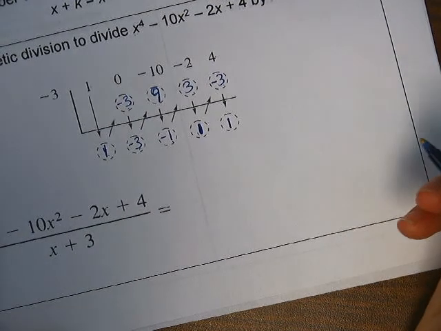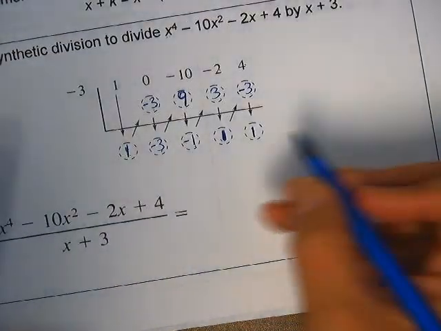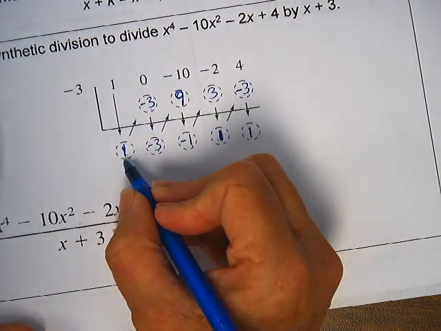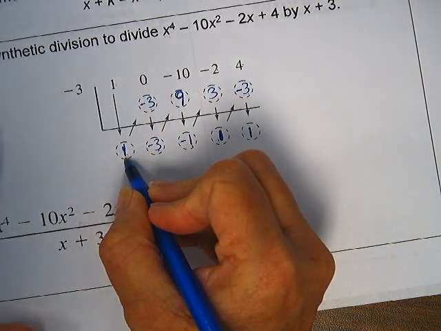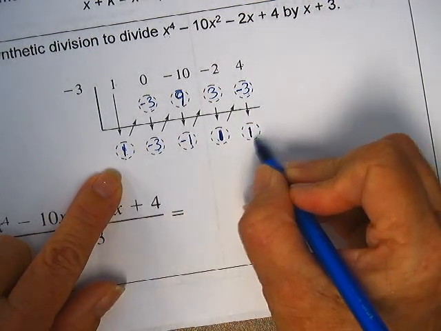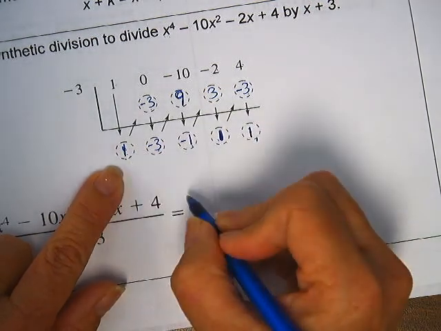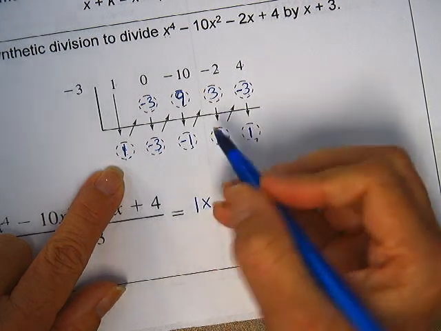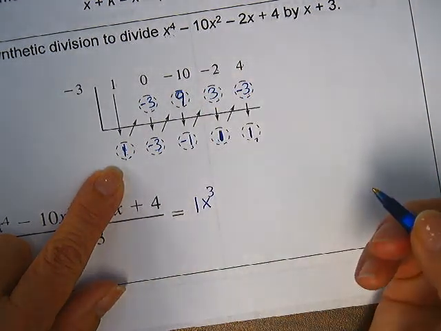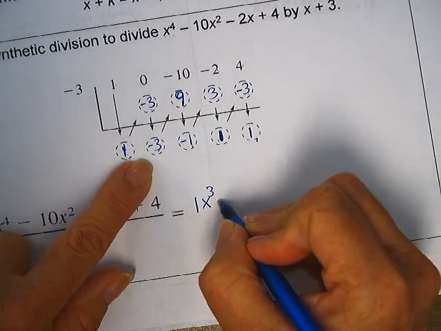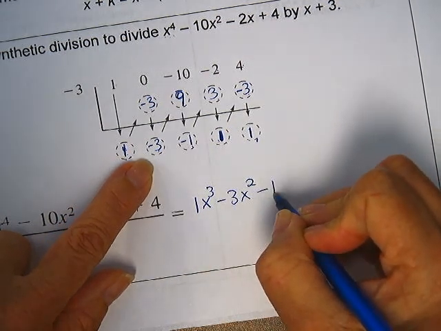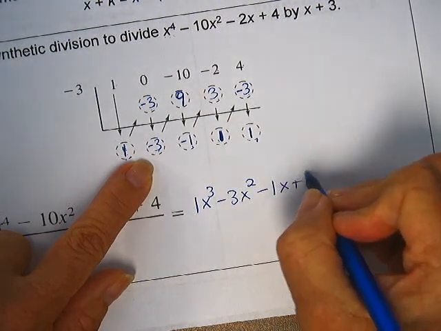And now we go through and fill in our x values. So we started out with an x to the fourth. So our new quotient, these are the coefficients. This last one is our remainder. The power is going to be 1 less than what you started with. We start with x to the fourth, so our quotient is x to the third minus 3x squared minus 1x plus 1.